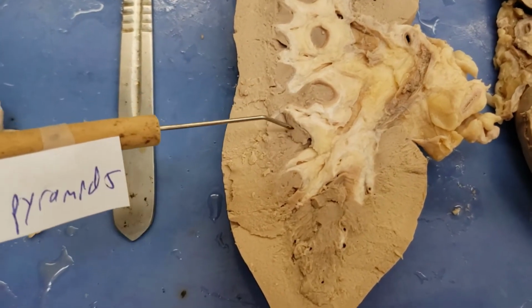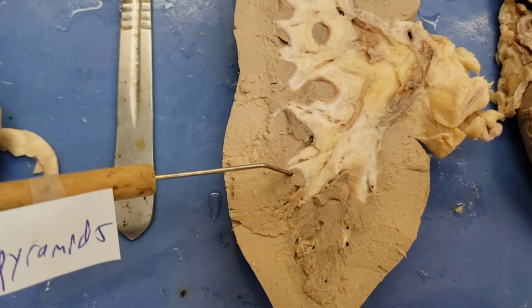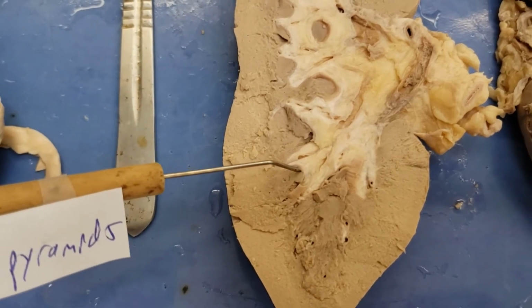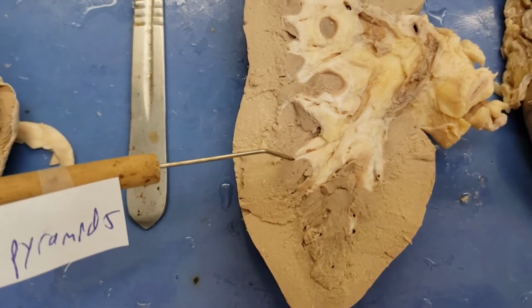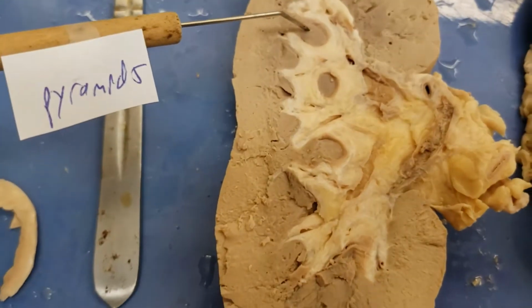They're called pyramids because they're supposed to look kind of like a pyramid. These are more rounded pyramids, like a pyramid after thousands of years of erosion. I guess this is more like what they're dealing with.